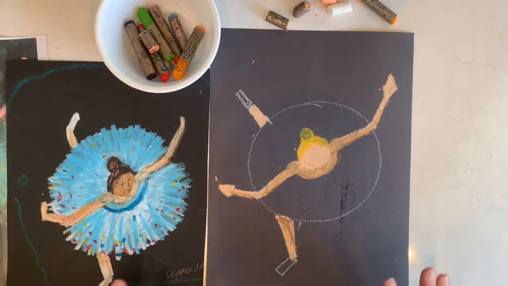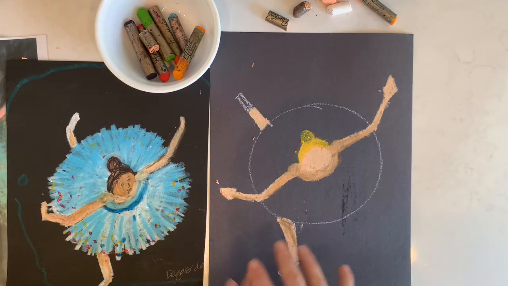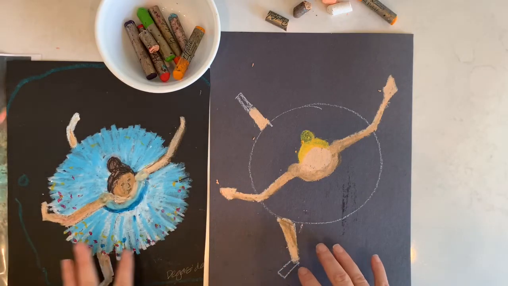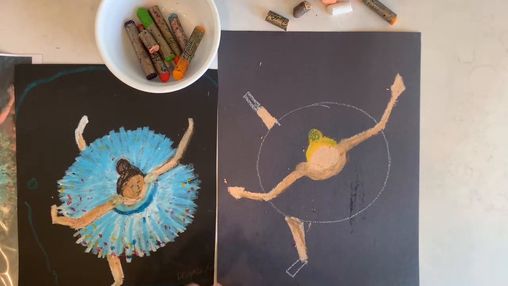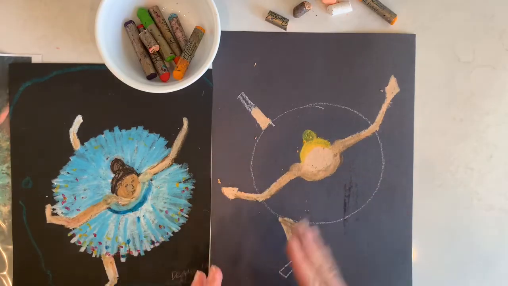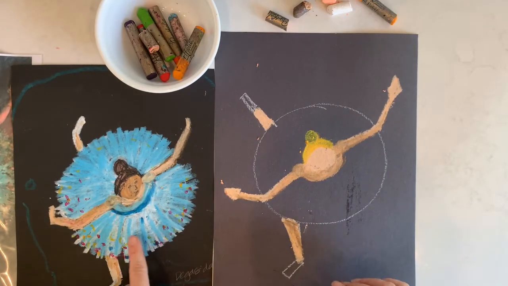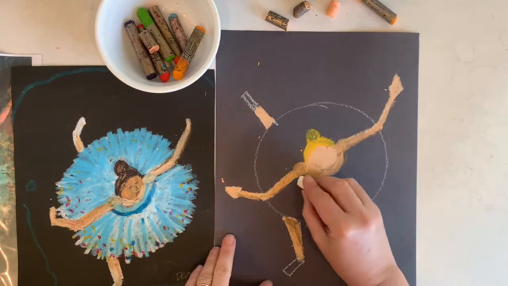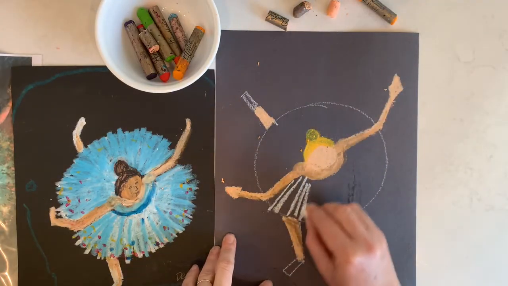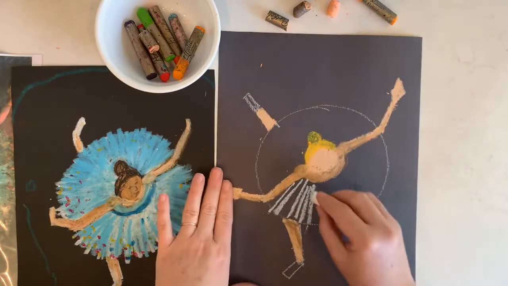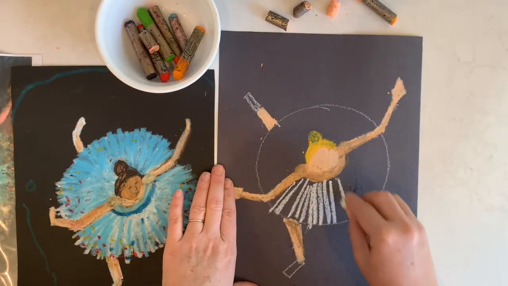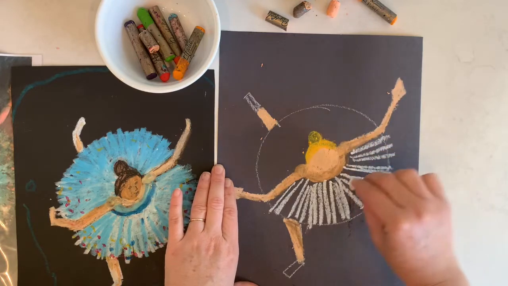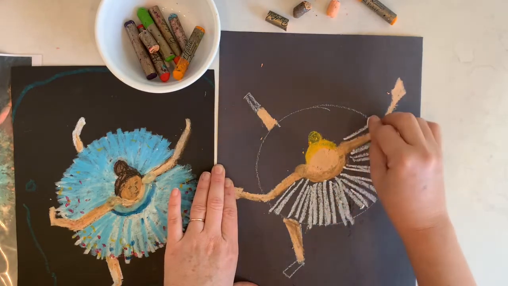Okay, now we're going to be adding the tutu. And you have the freedom to use whatever colors you would like. Since we're using this dark paper, I'm going to use a white, and I'm going to do lines coming out because I want the movement to be showing that it's coming out. It's okay that they're coming off this circle.